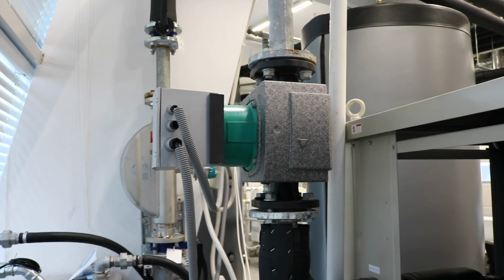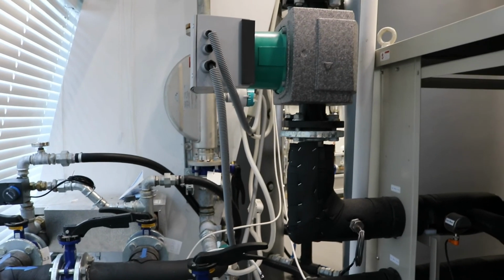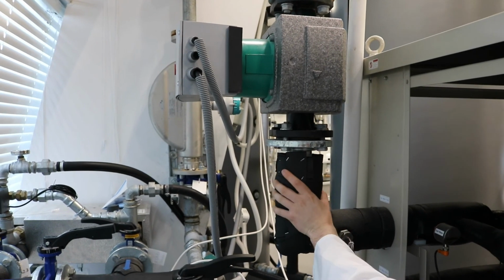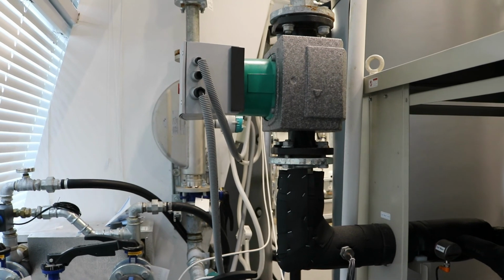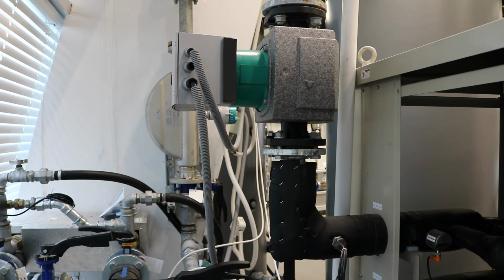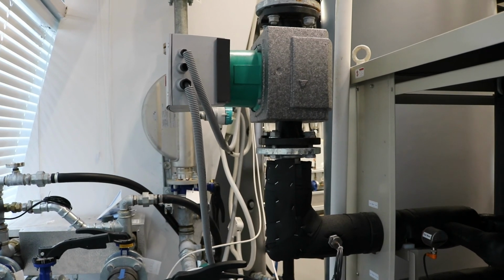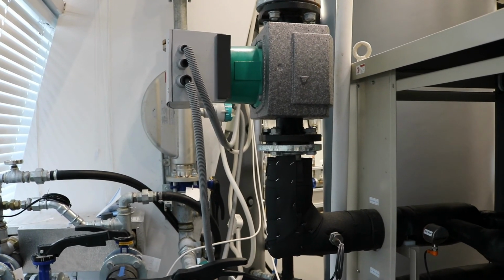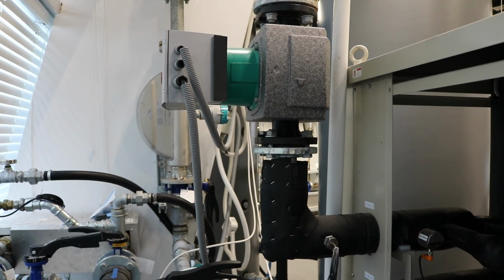Here you can see the lower and upper source. The lower source is here in this black isolation. We use this black isolation to prevent condensating water from the air. Because the pipes are much colder than the air, there could be condensation from the air.